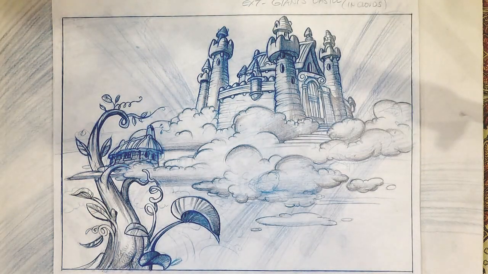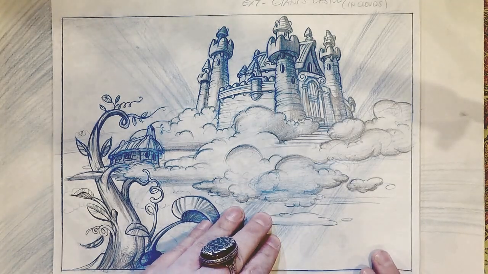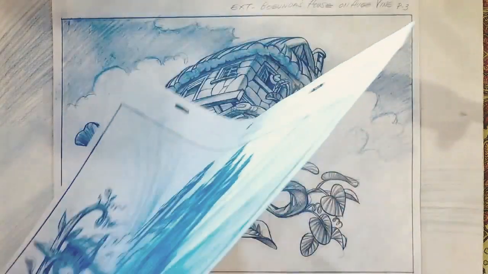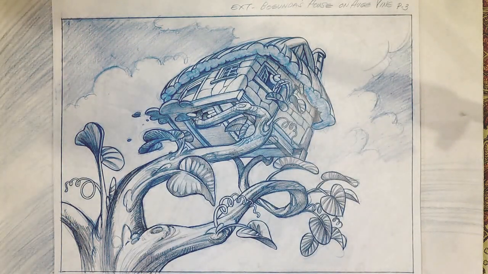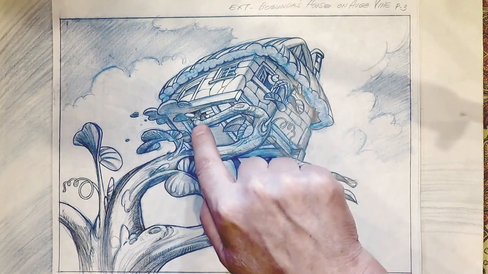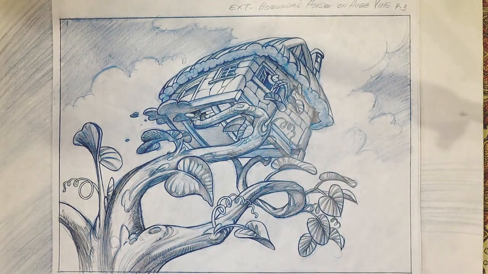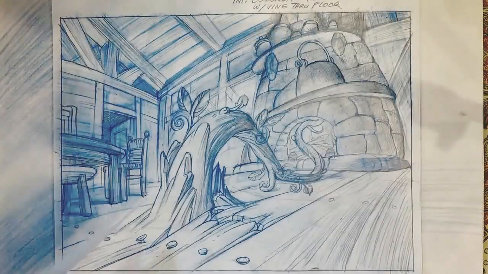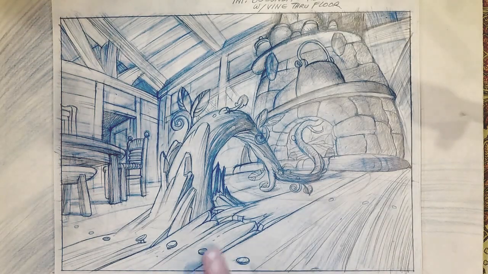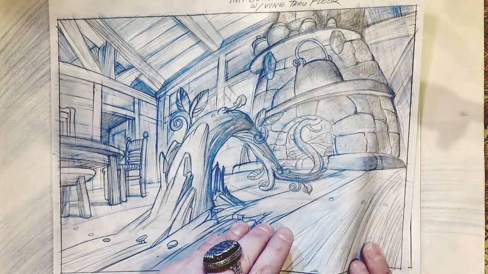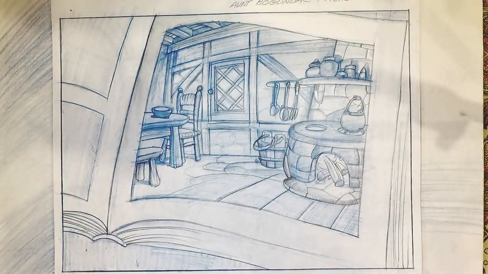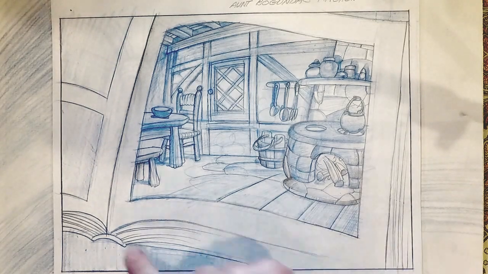Now it's Jack and the Beanstalk, the Giant's Castle. And a house on the beanstalk. See the vine goes up through the floorboards of the house. And there's the interior shot with the vine coming up through the floor. Another shot of the kitchen. Seeing it's in a book.